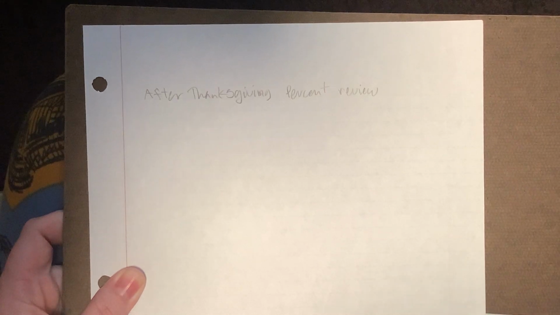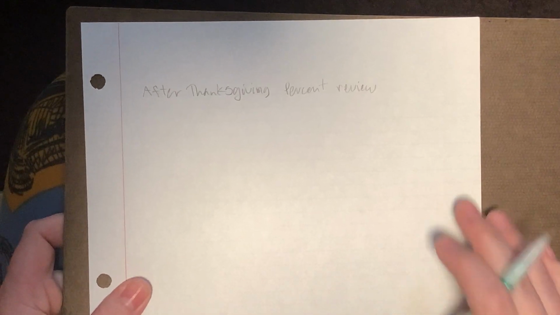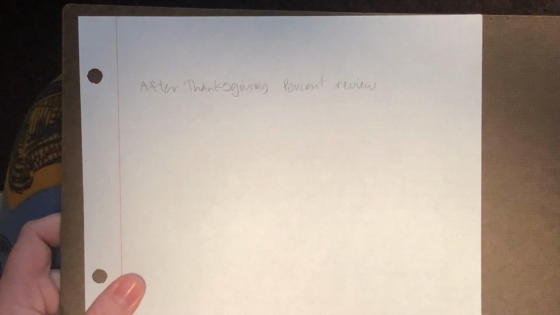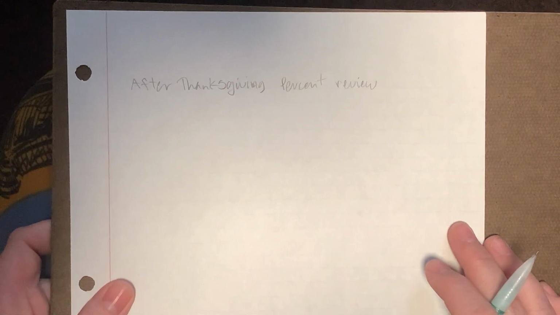And yeah, here we go, right back into percents and mathing. So today's activity is just reminding your brains that we do math. And this is the math that we are currently doing. We are doing percents.